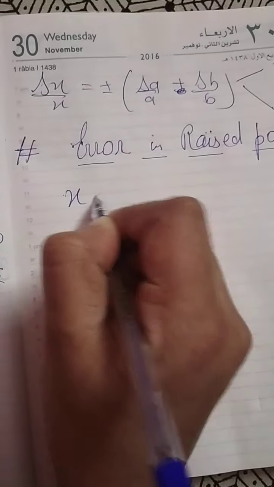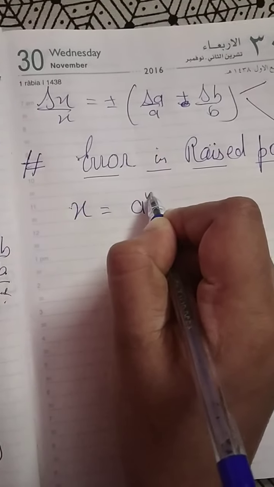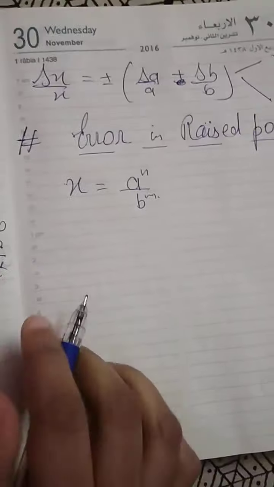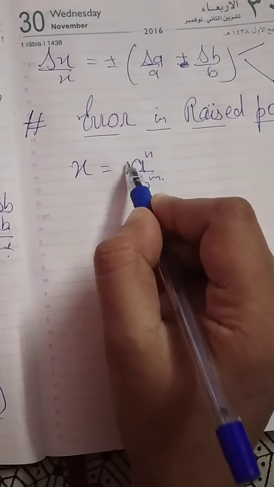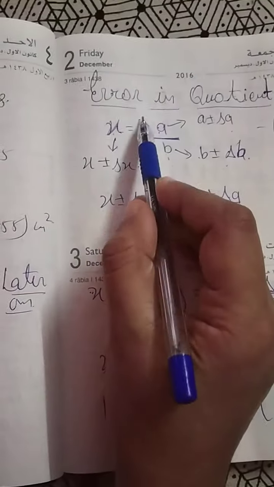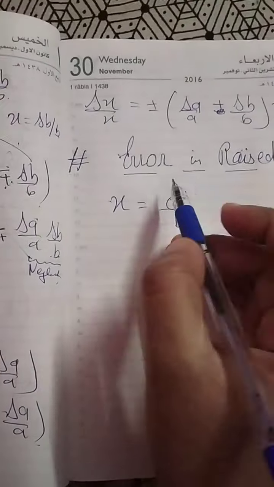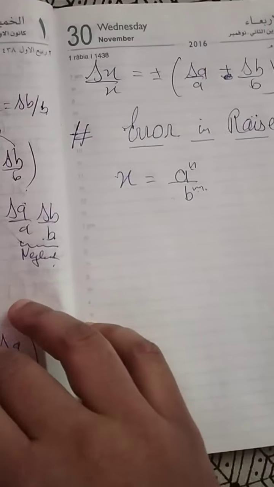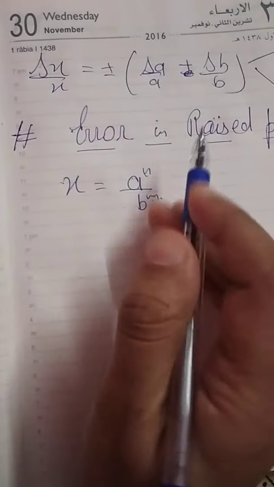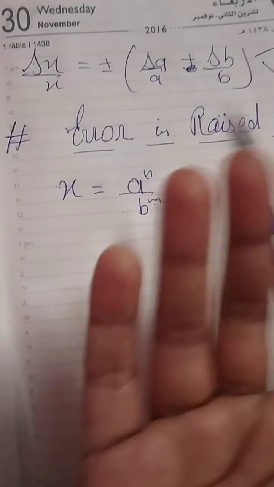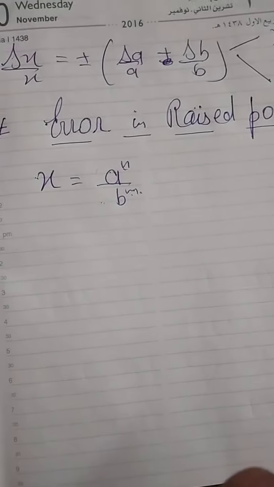Let's say you have some values, x is equal to a to the power n and b to the power m. Look here, we don't just have numbers, that is x upon a, remember, we had x upon a b. No, we have raised power. We have a to the power n, and we have b with some power m. So how will you be able to, if there is an error in the measured value of a and b, how would you be able to solve it?